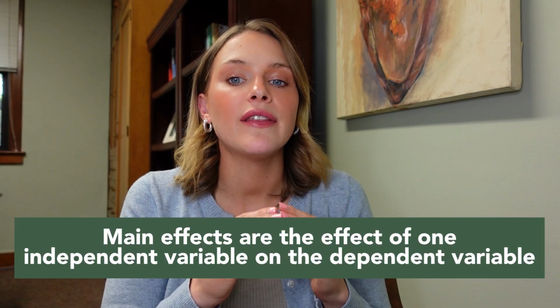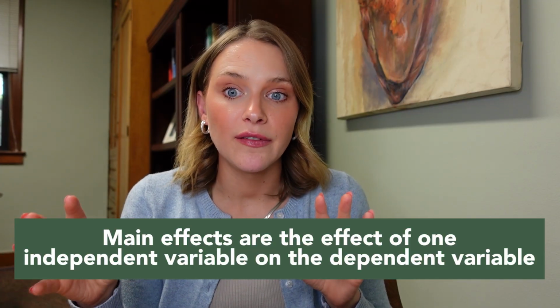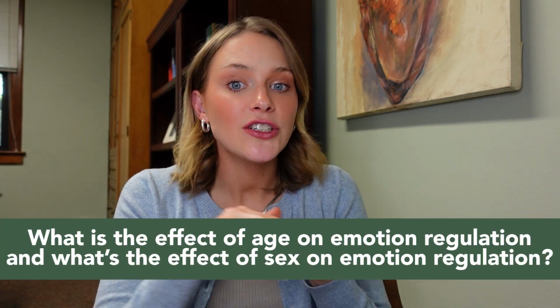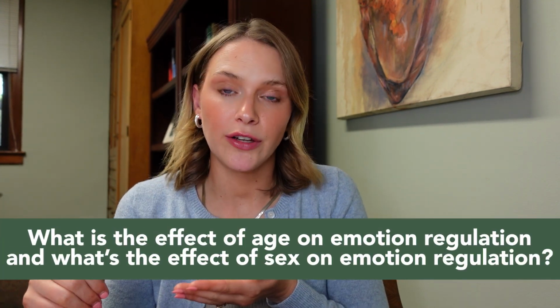So what are main effects? Main effects are the effect of one independent variable on the dependent variable. So in this situation, what is the effect of age on emotion regulation? And what is the effect of sex on emotion regulation? So each of those, age and sex, are independent variables. And so the main effects are when we look at those variables one at a time. What is the effect of age all by itself on emotion regulation? What is the effect of sex all by itself on emotion regulation? Those are our main effects.